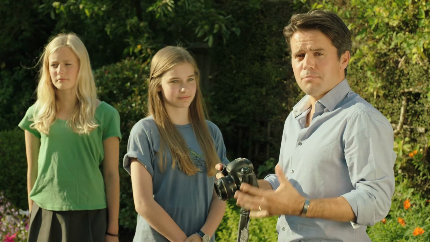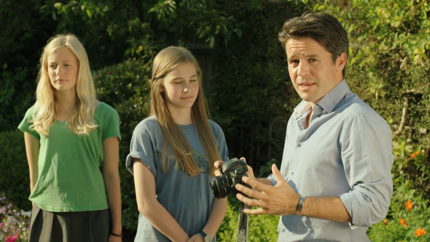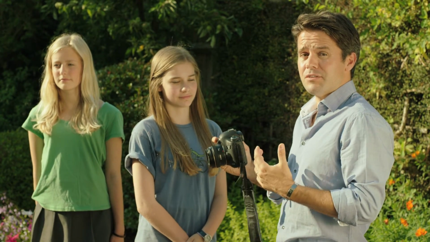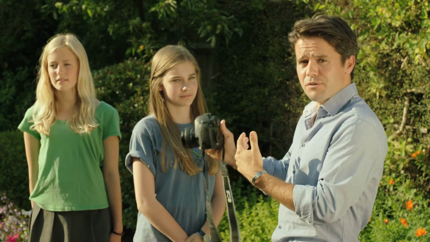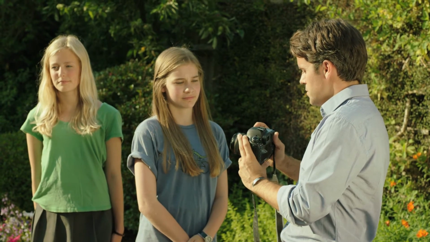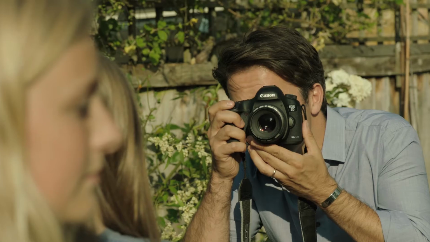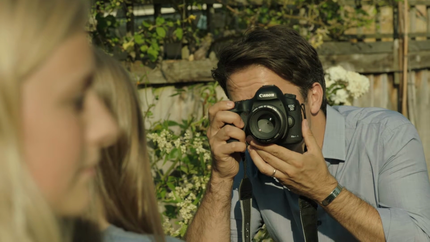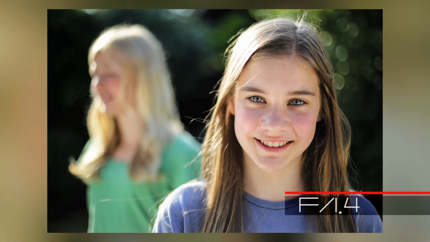If I choose the lowest possible aperture, or f-stop, that means there's a very shallow depth of field, which gives me very little depth of focus in the photograph. I'm going to choose 1.4 right at the bottom of the range, and you'll see that as I take the picture, only Ava's face is in focus while Olivia behind her is completely blurred.